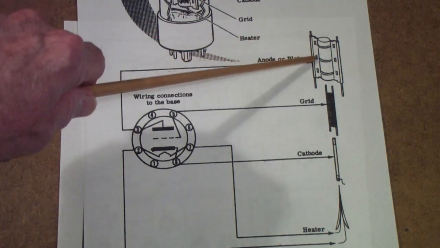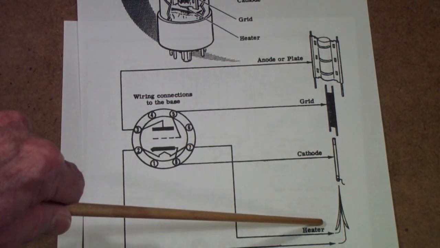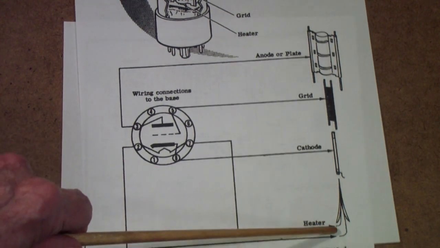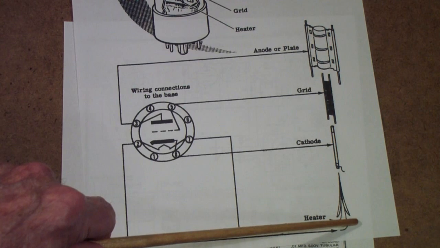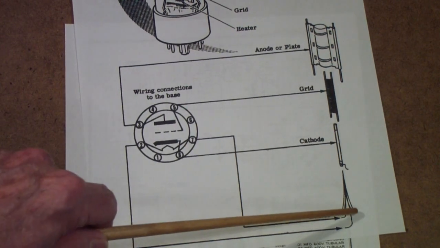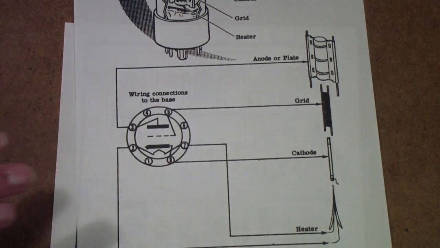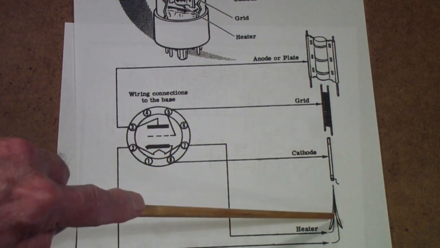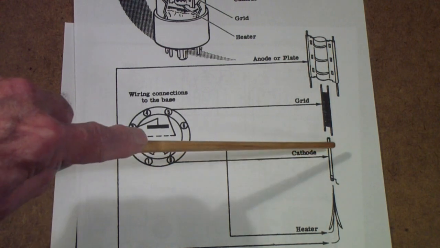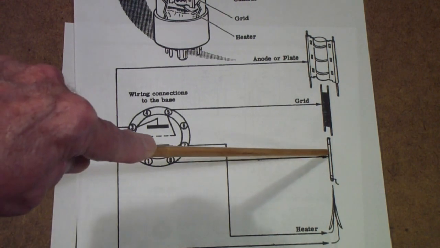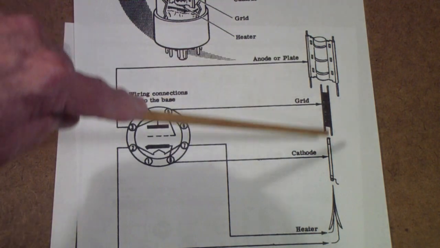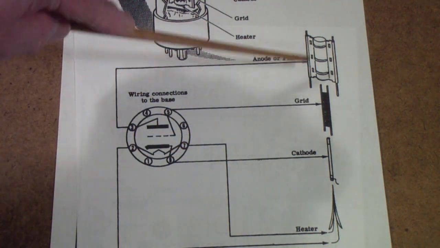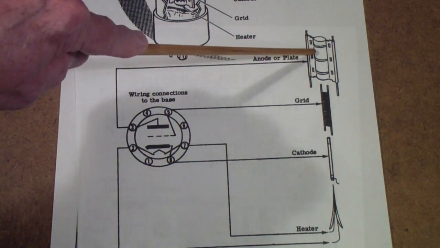Now over here you show the construction of a triode tube. This is the heater. It's a little wire that goes up and then comes back down. You put filament voltage through this and it heats the tube up. Then, if you had a separate cathode, that heater would heat that cathode, and electrons would be boiled off and would be available to travel to the plate. If you put a positive voltage on the plate, those electrons will flow to the plate.